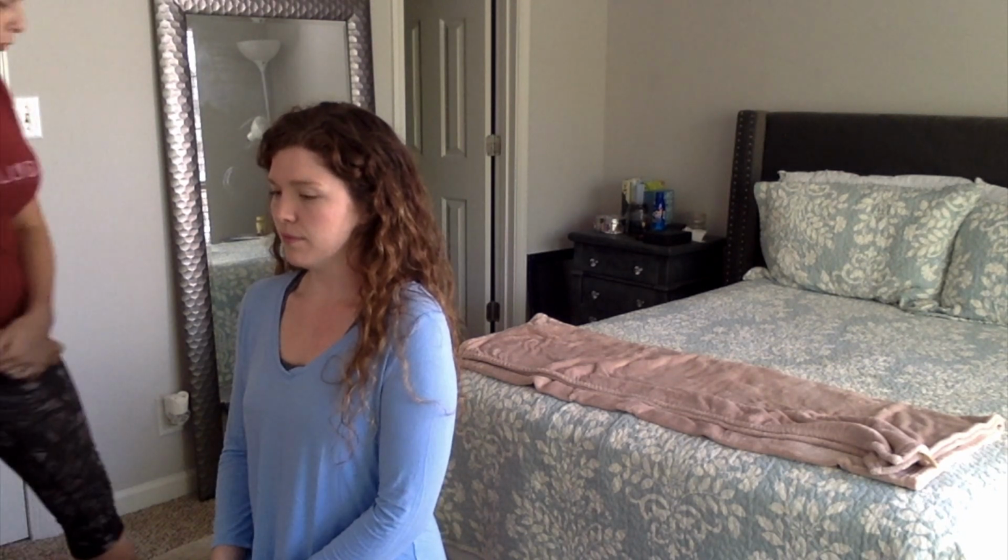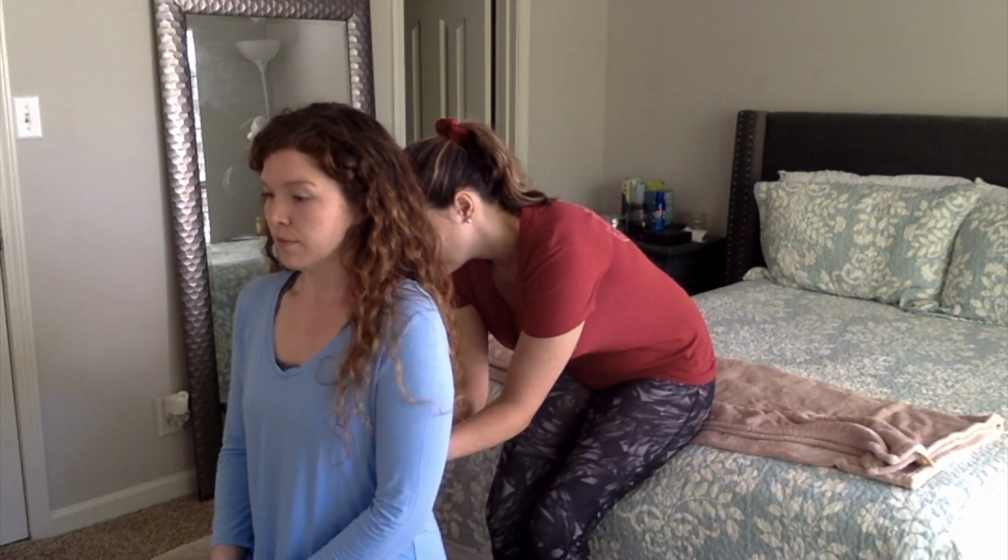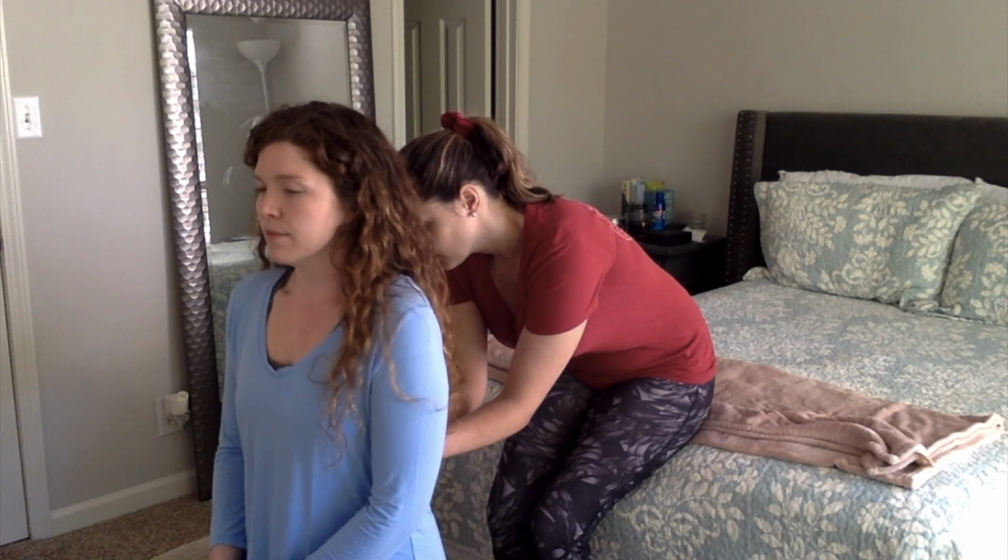So we'll go ahead and move to the back and check for an equal chest expansion. I'm going to place my hands at the base of the lungs and ask the patient to take a deep breath. We have an equal chest expansion.